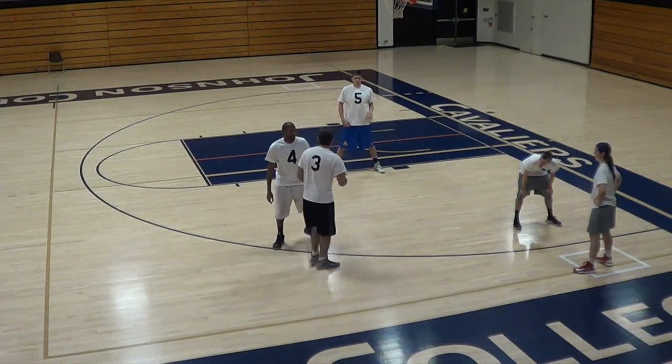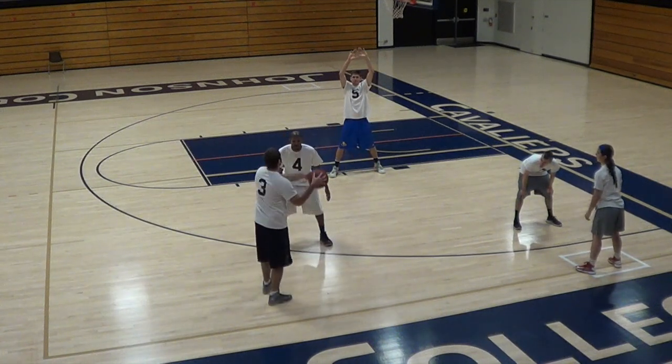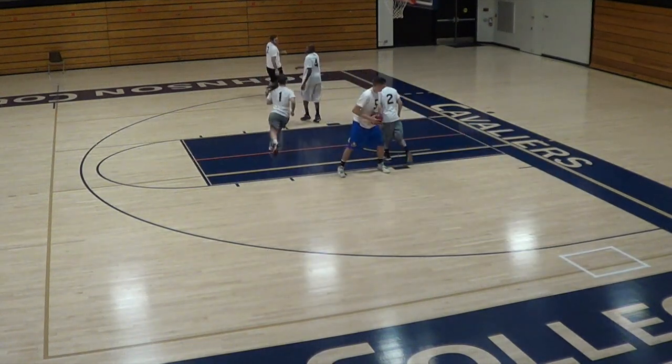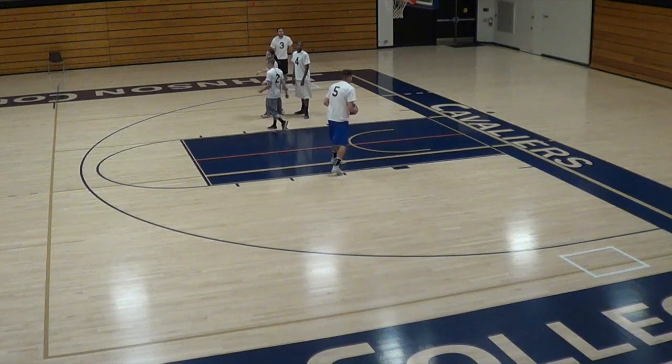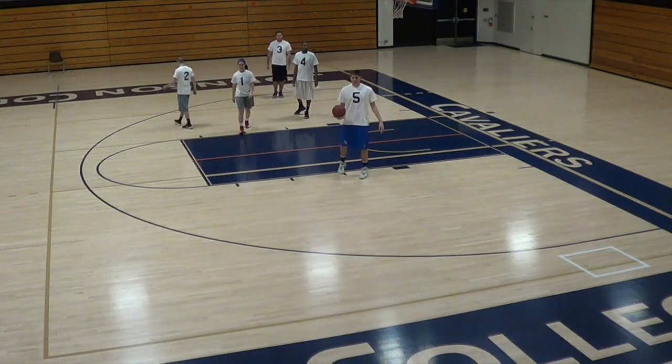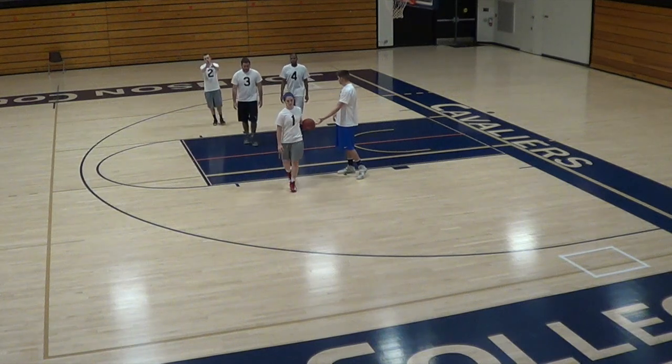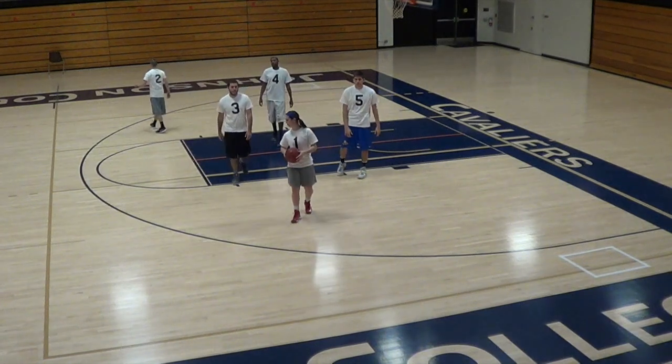So here we go. Pass and speed cut. Here we go. And go. Pass, speed cut. That's exactly what we're looking for right there. All right. So again, then they would go to the other side. They'd fill out the corner spot and the wing spot, and we would have had a wing come across over to this side, and we'd be in shape right there.